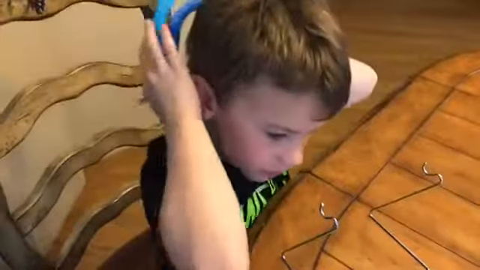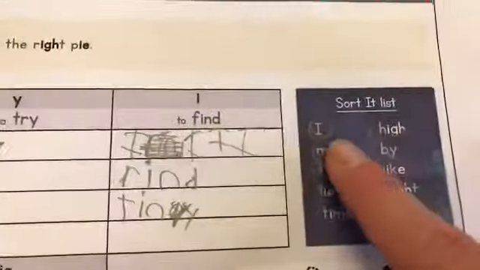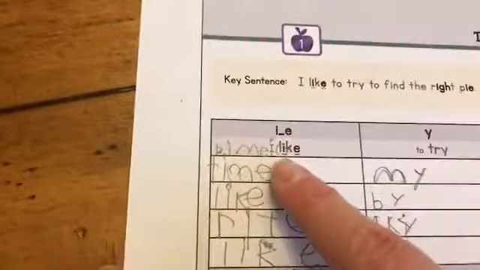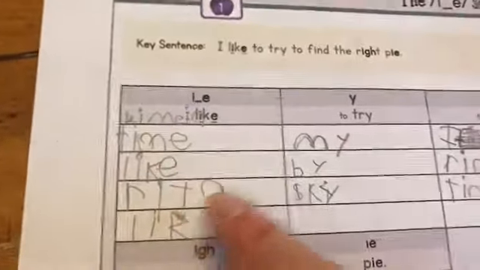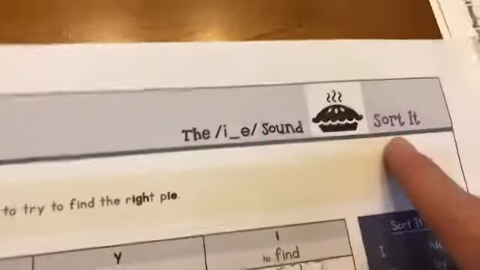What's the key sentence again? I like to find the right pie. Awesome. He read these words, and then he wrote them where they belonged, and he said each sound as he wrote them. So that is a sort.